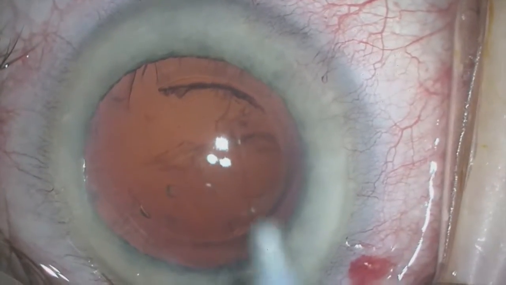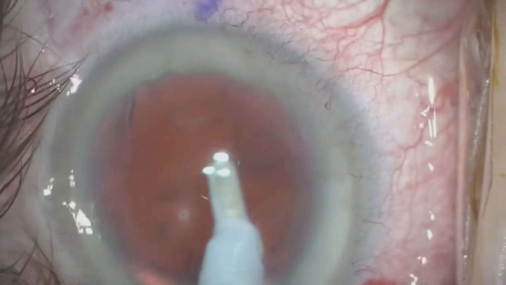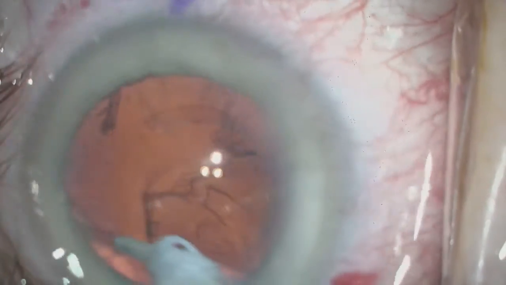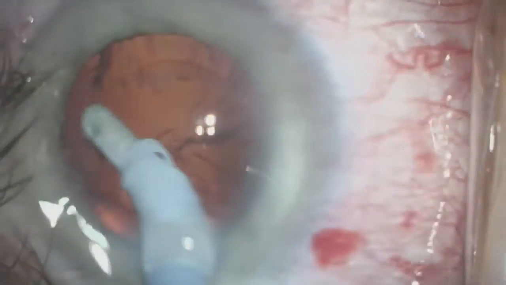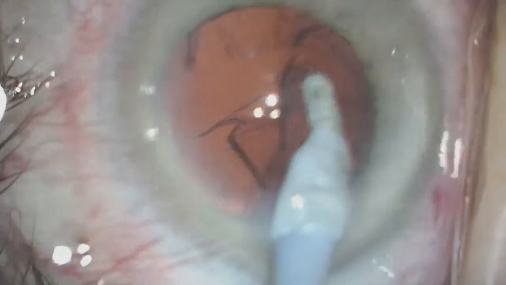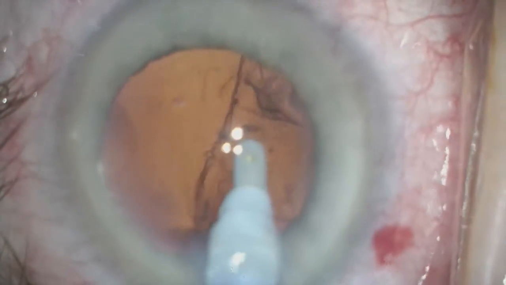At this point, we feel it is safe as the capsule is intact, so we go in and remove all residual cortex from the capsule. Usually I start in an approximately subincisional area, remove as much subincisional cortex as I can, and proceed clockwise around. This cortex comes off fairly easily and without event.